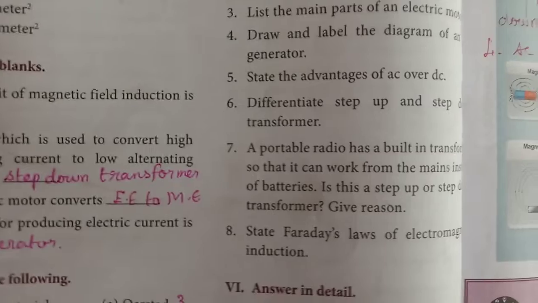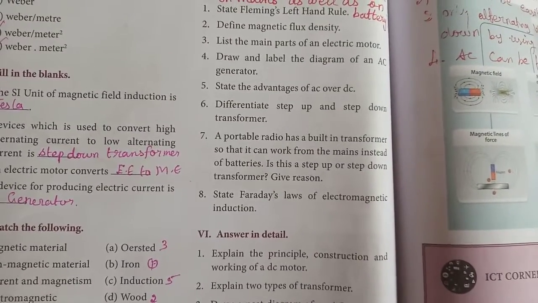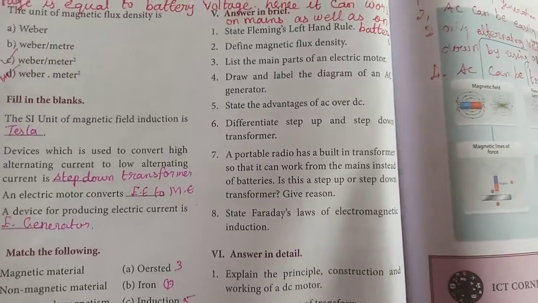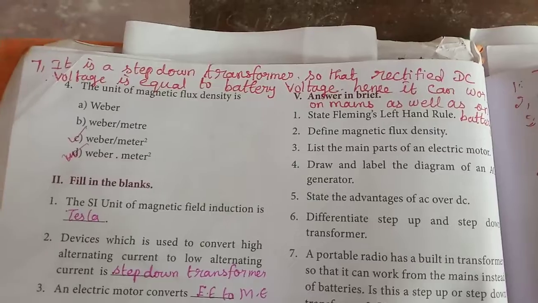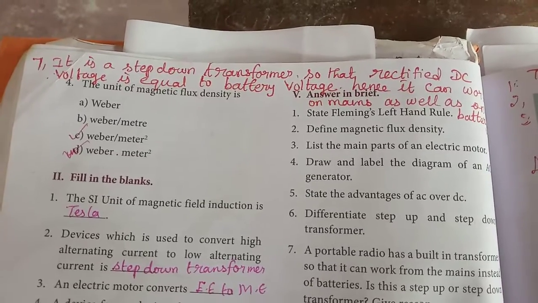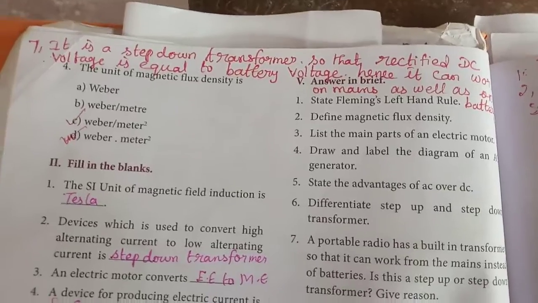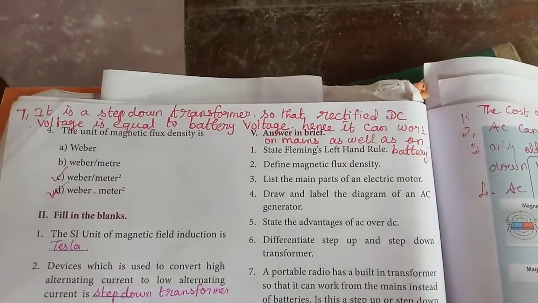Next, question number 7. A portable radio has a built-in transformer so that it can work from the mains instead of batteries. Is this a step up or step down transformer? Give reason. Just note it. It is a step down transformer so that the rectified DC voltage is equal to the battery voltage. Hence, it can work on mains as well as on battery.